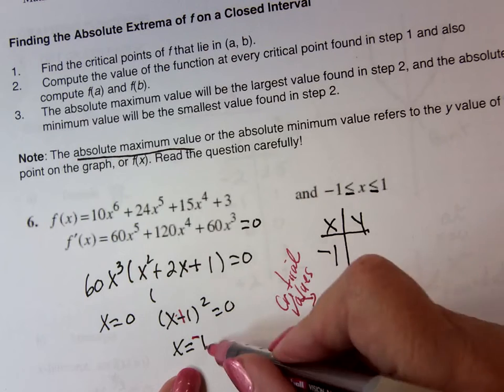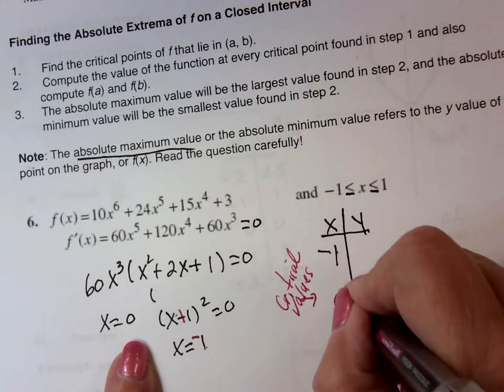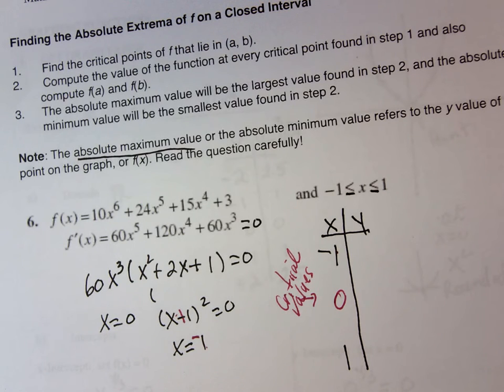So I have two critical numbers, and if both of them are in between -1 and 1, great. If they're not, then you don't include the one that's not in the interval. So notice -1 is the endpoint of the interval, so I'm fine with this guy, and 0 is there. See, I don't care that -1 is a relative max or min. This thing gets chopped off at -1. So it's whatever that value is.